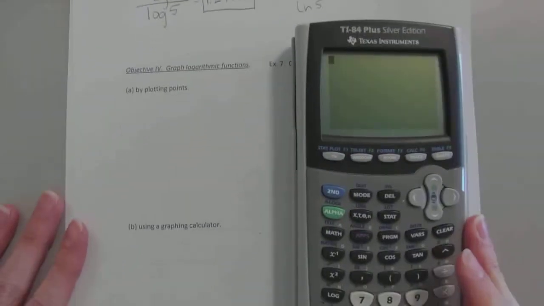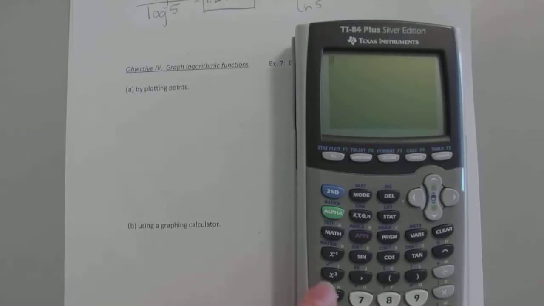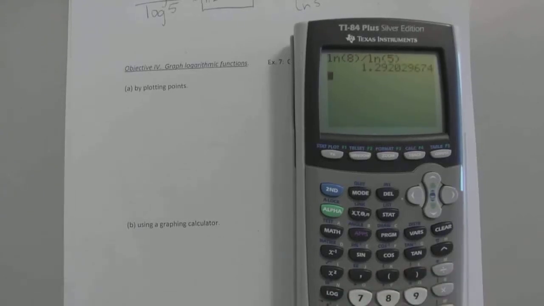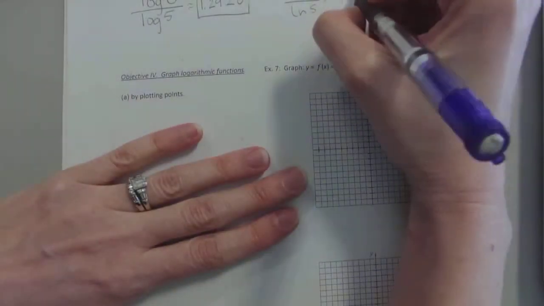When you put that in your calculator, again, just make sure you close off your parentheses. So natural log of 8 divided by natural log of 5. When you hit enter, guess what you get? The exact same number. And that's what should happen. That was the whole idea of what a log is. So that's going to be 1.2920 again.